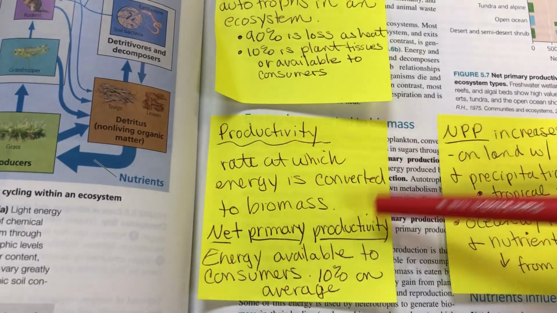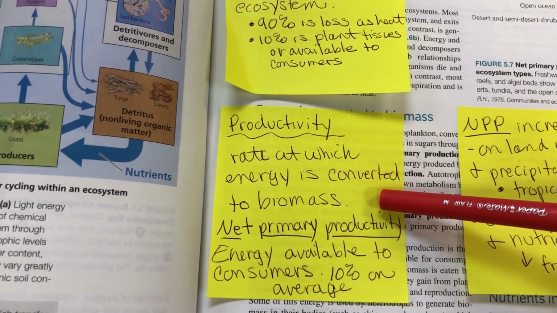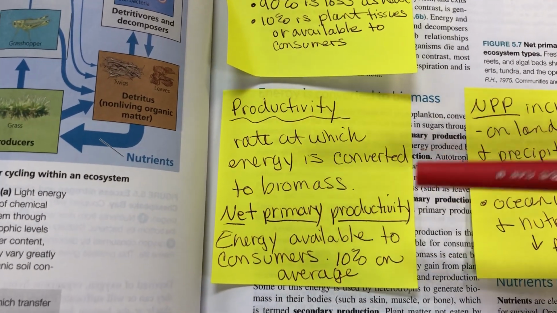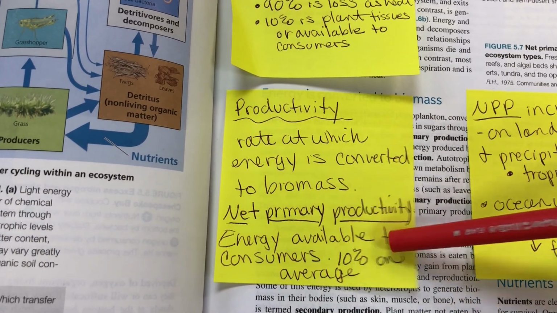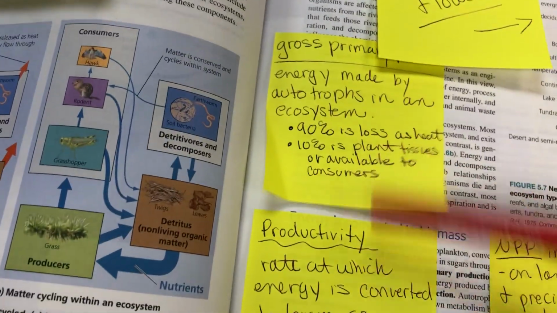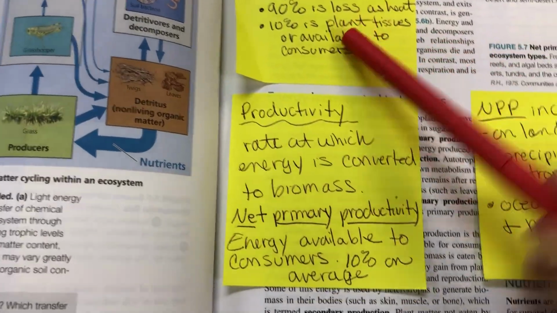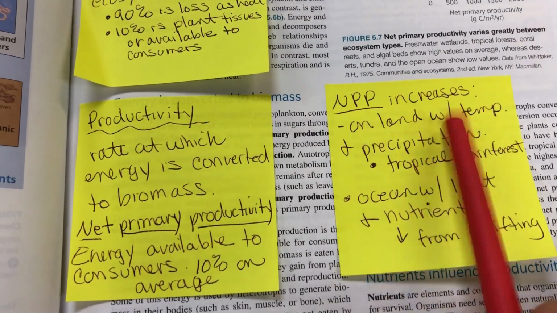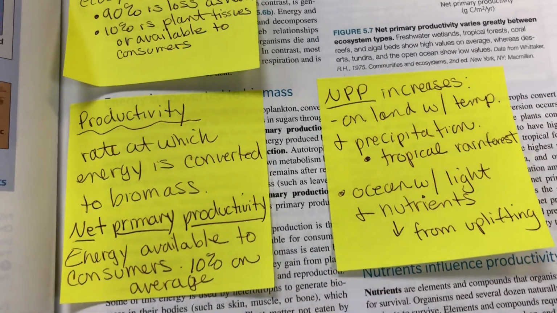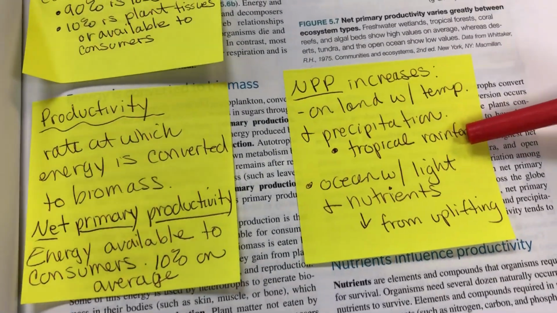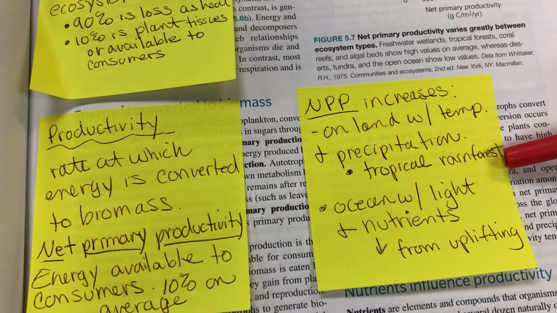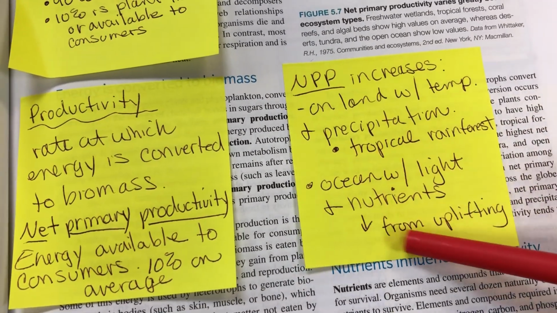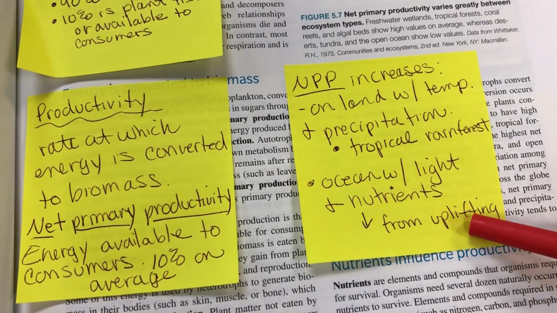Productivity, it's basically the rate at which energy is converted to biomass. Okay, this is all the living energy. So your net primary productivity is the energy available to the consumer, so 10% on average. So these are related, okay? Your net primary productivity increases on land with temperature and precipitation. So tropical rainforest is the one that has the highest net primary productivity. The ocean increases with light and nutrients, they get all the ocean nutrients from upwelling from the surface.